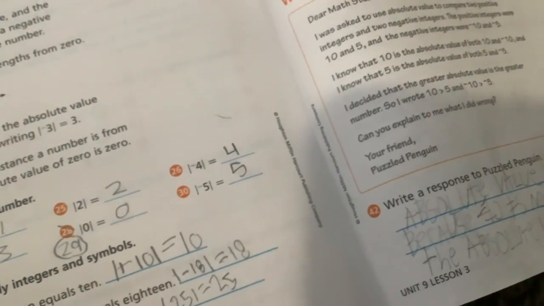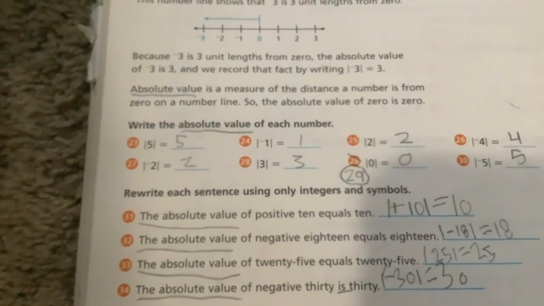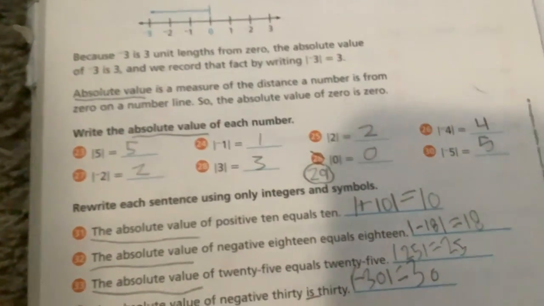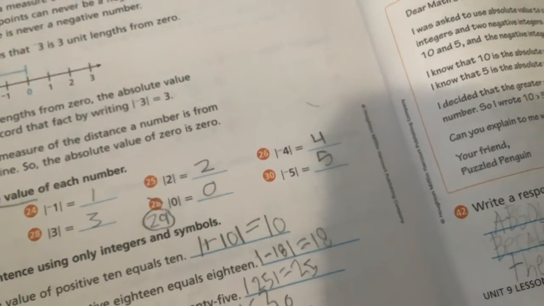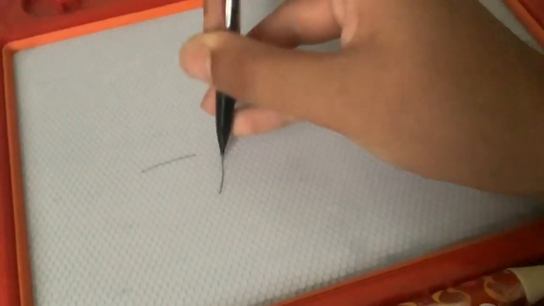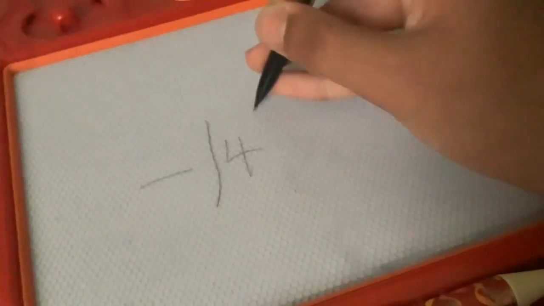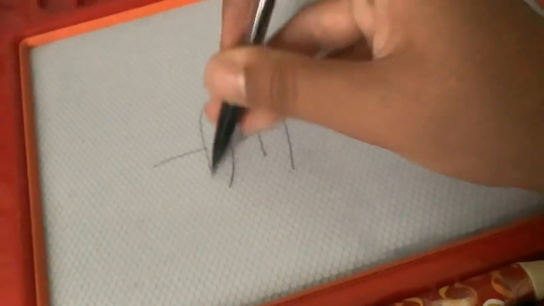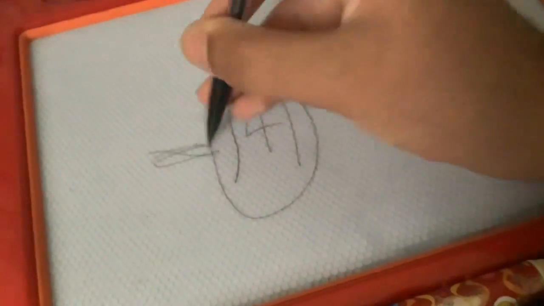The absolute value of negative 4 is positive 4. The absolute value of negative 2 is positive 2 also. The absolute value of 3 is 3. The absolute value of 0 is 0. And the absolute value of negative 5 is a positive 5. So you see, an absolute value is always going to be positive, never negative. If we write a negative sign in front of it, then it would be negative. But it's not negative by this writing. Not including this. It's not negative for this.